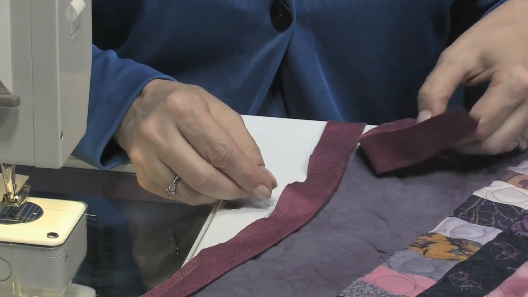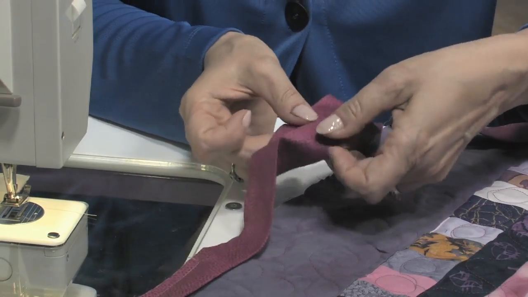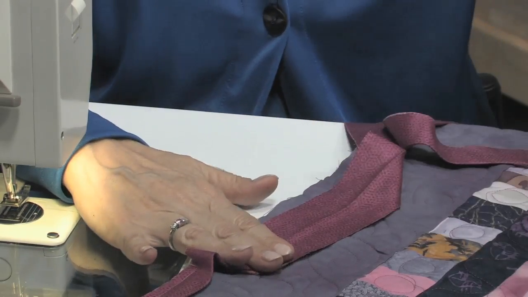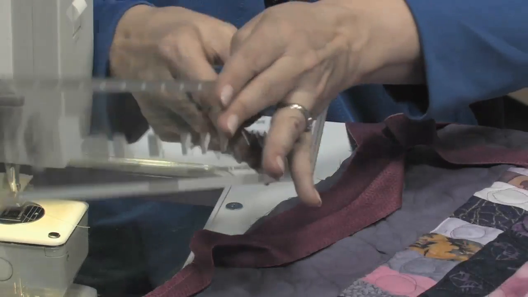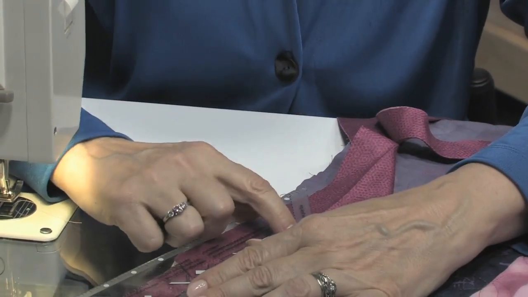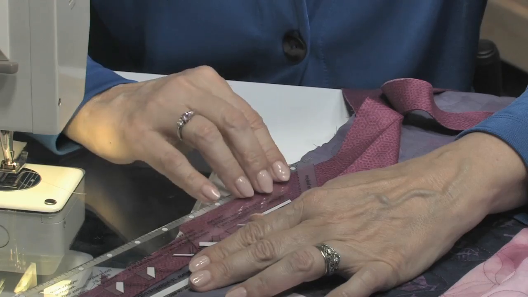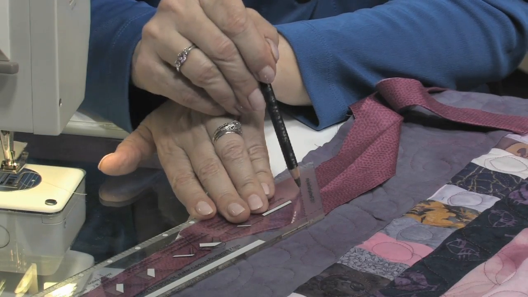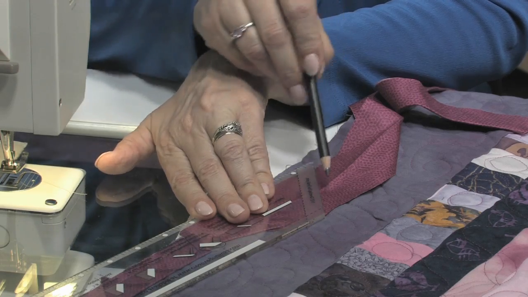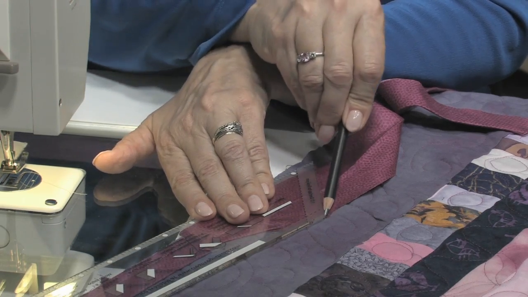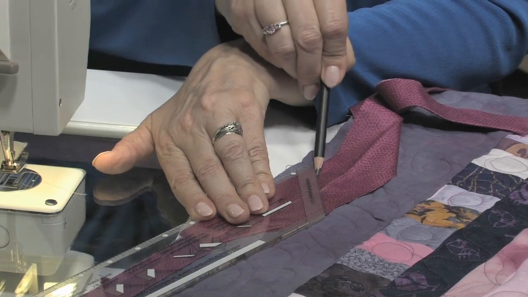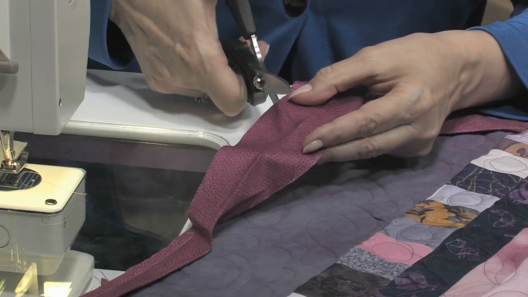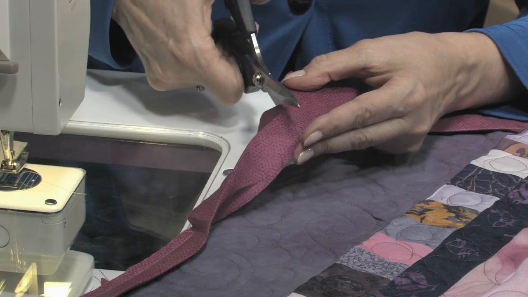Now we're going to remove this one, open this one, so we can see our two dots. We'll take our ruler and you place the dot right along this 1/2 inch measurement that's at the end of the ruler with the 45-degree angle, and we're going to mark this. Now we're going to cut this away.